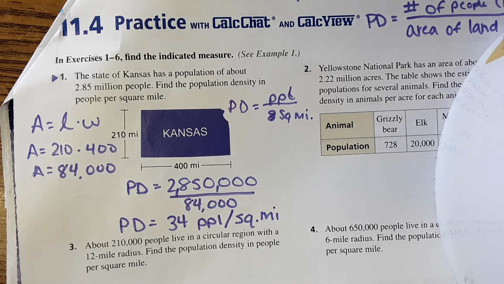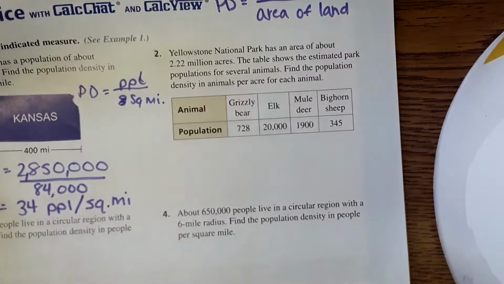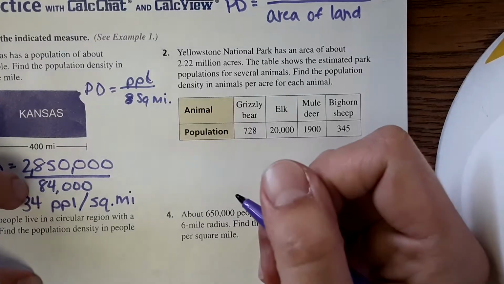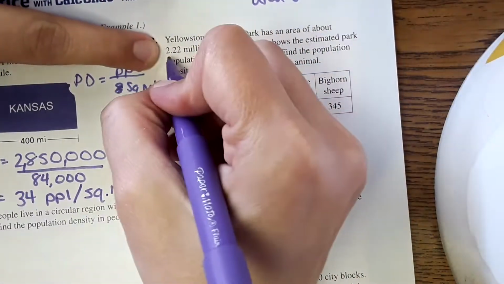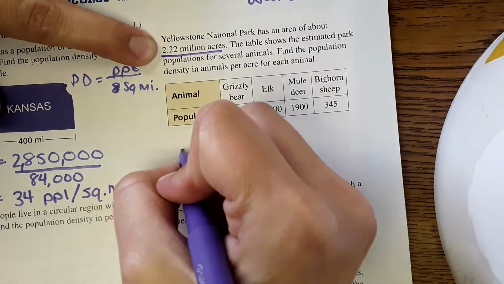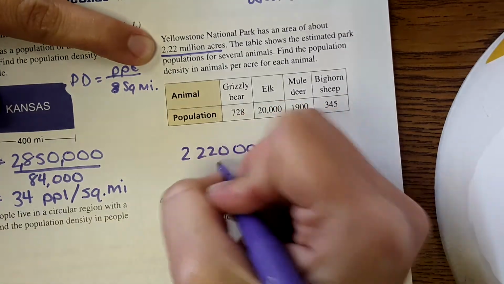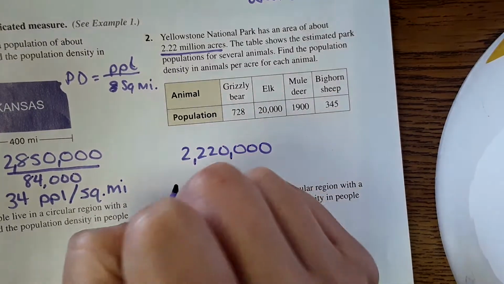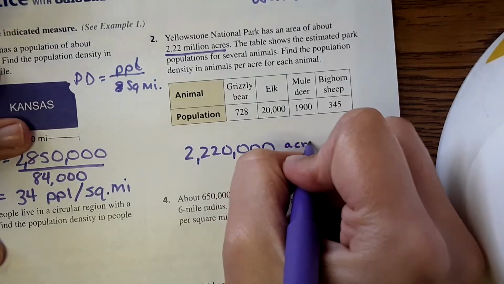We are going to repeat this process for the problems. Of course, every problem will be a little bit different. They'll bring in different aspects. The next one talks about the national park system. Like I mentioned, this can be used to calculate the density of animals as well. So Yellowstone National Park has an area of about 2.22 million acres. So writing that out as a number, 2,220,000. Sometimes you have to play with the zeros until you get everything in the right place, but that's 2,220,000 acres. So that would be the area.